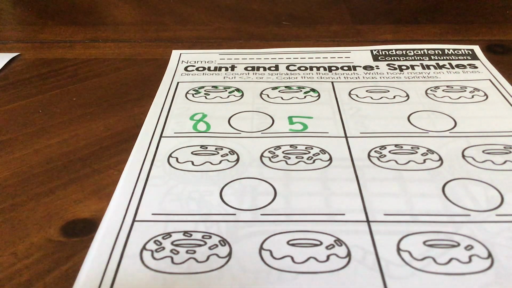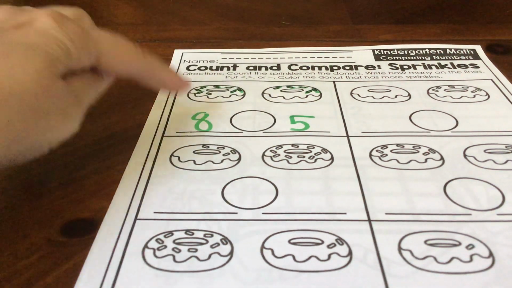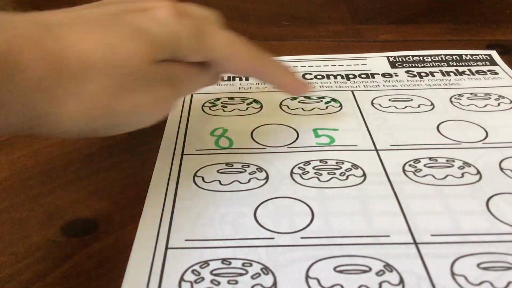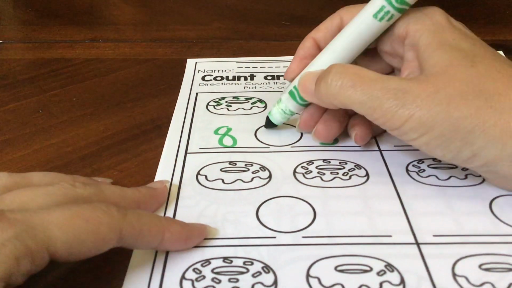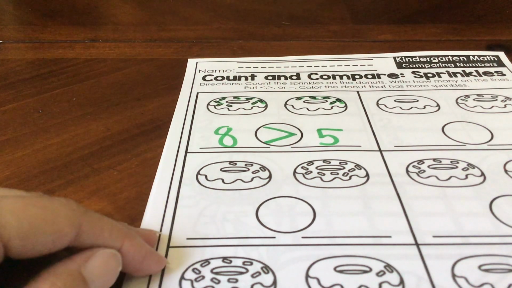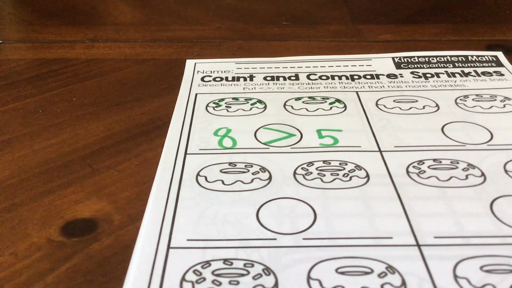Now, which donut has more sprinkles? Is 8 more than 5? Is 8 less than 5? Or are 8 and 5 equal? They're not the same, so they're not equal. 8 is more than 5. 8 is greater than 5. So we're going to draw our big alligator mouth because he wants to eat the side that has more. He wants to eat more sprinkles, so make his mouth open that way.